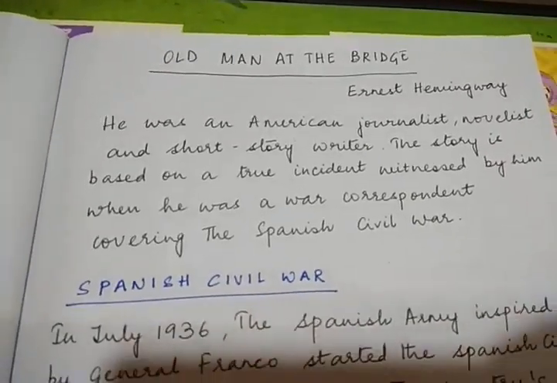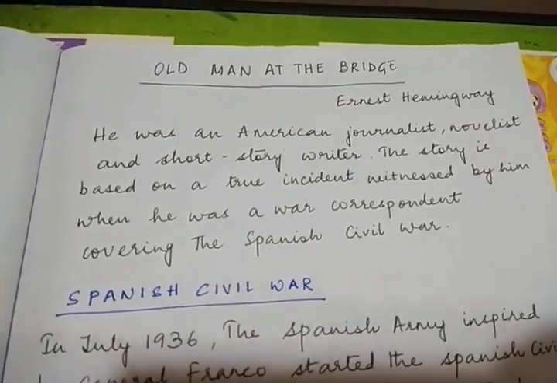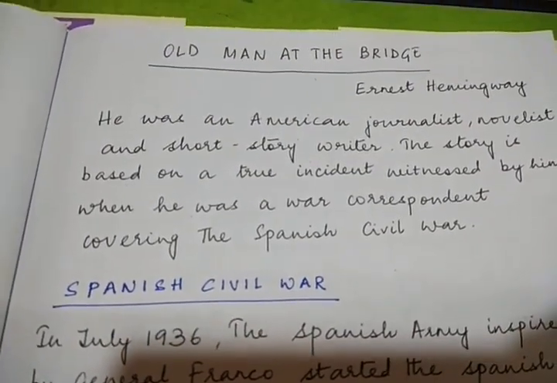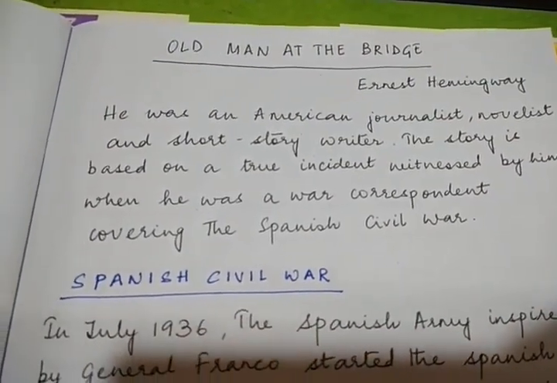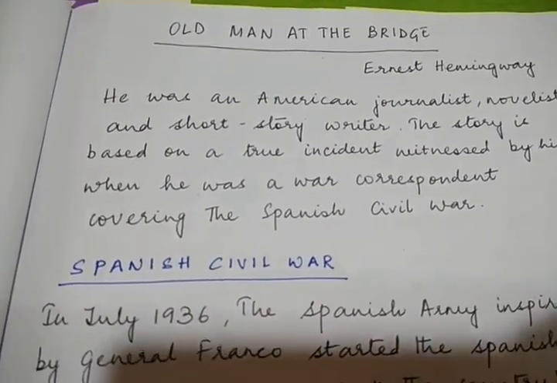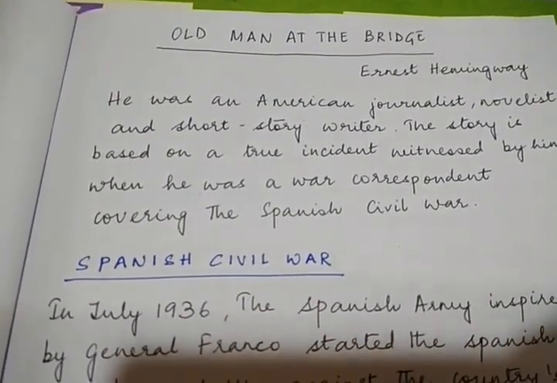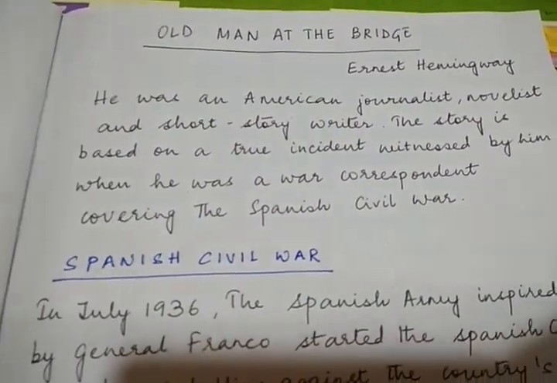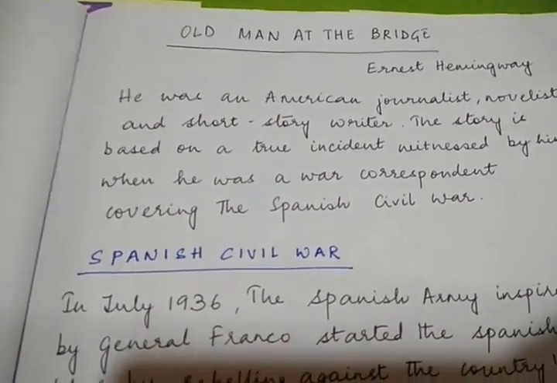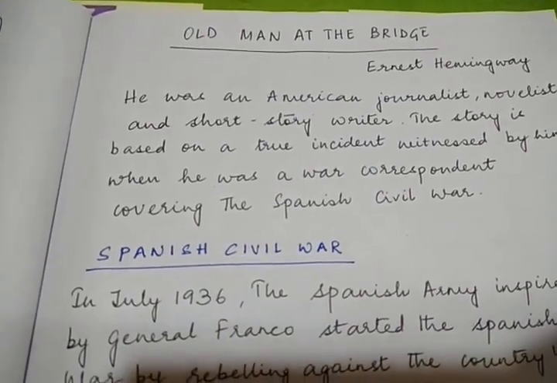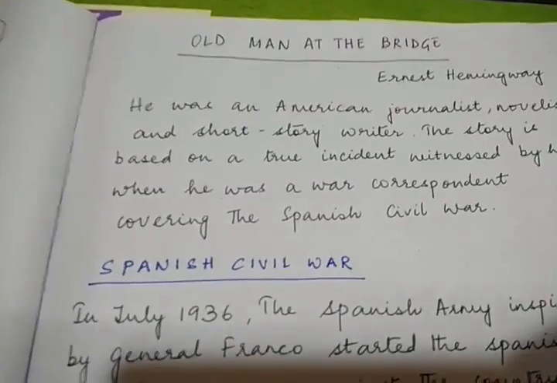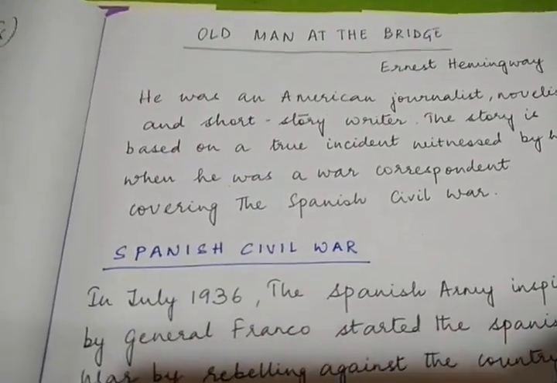Today, I'll start with the story Old Man at the Bridge, written by Ernest Hemingway. He was an American journalist, novelist, and short story writer. The story is based on a true incident witnessed by him when he was a war correspondent covering the Spanish Civil War. This Spanish Civil War forms the background of the story.